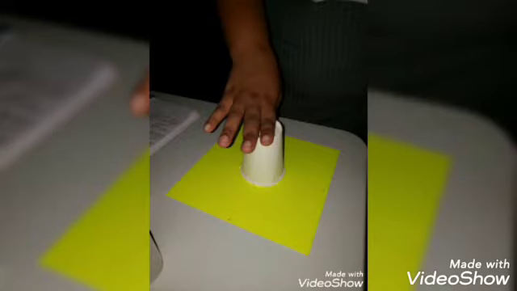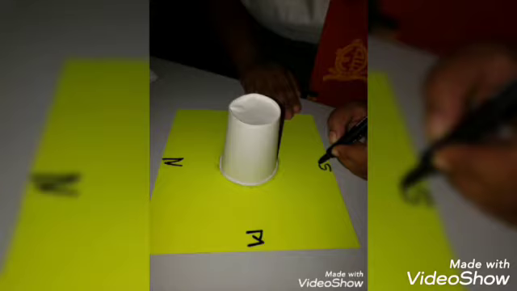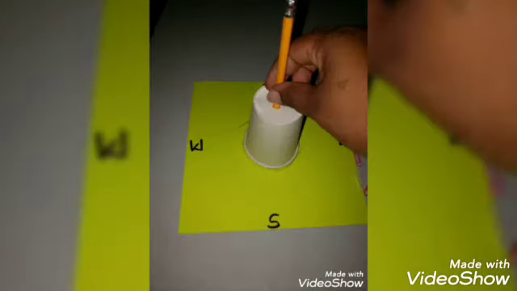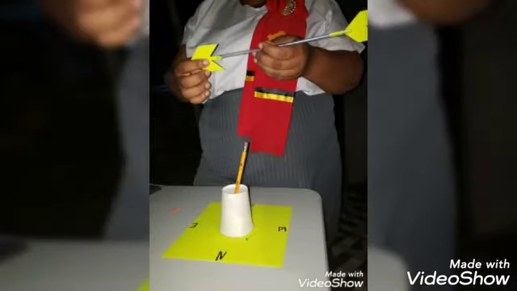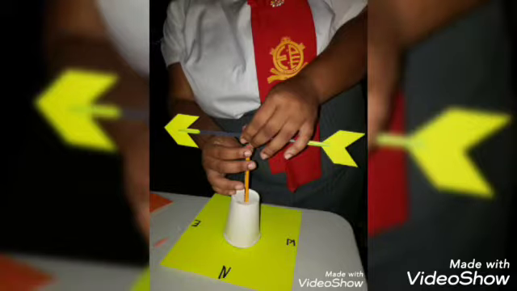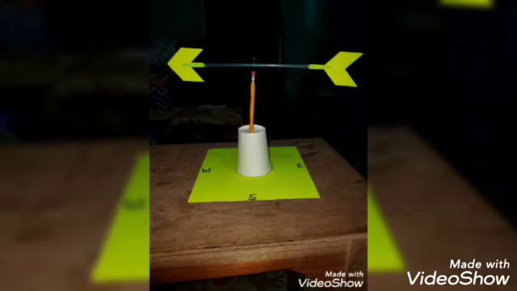How to make the wind vane. Firstly, I paste the cup in the center of the cardboard. Then I write the cardinal directions on the cardboard. After which I insert the pencil into the center of the cup. Then attach the tail fin and arrow to the straw. Then with the aid of a pin, I attached the straw to the pencil. After that, my wind vane was completed.